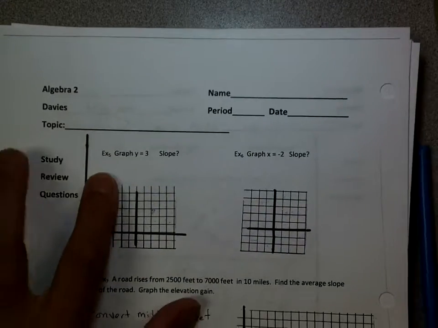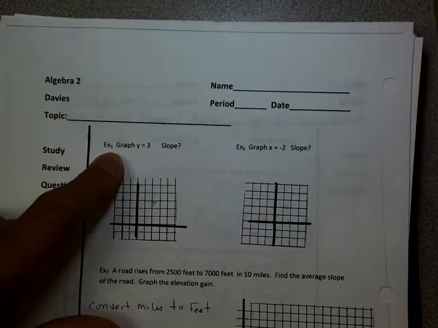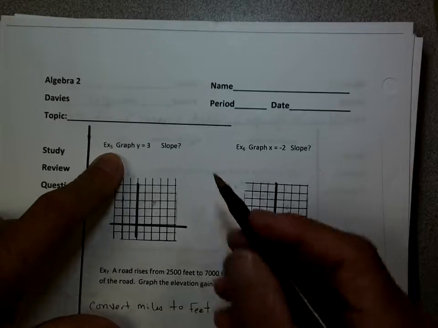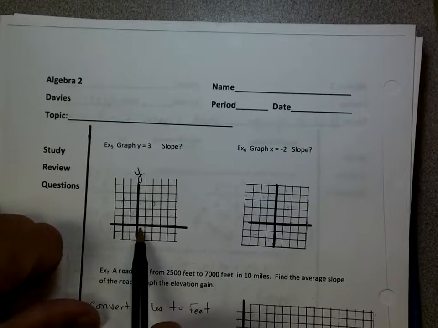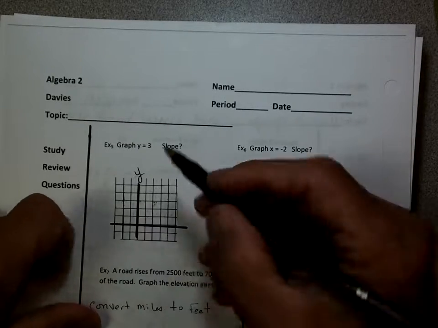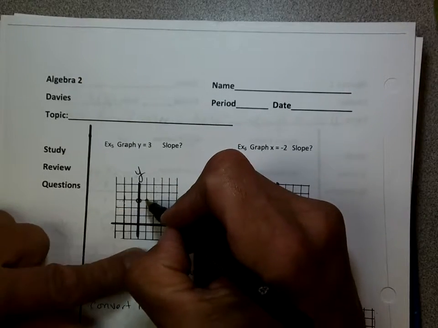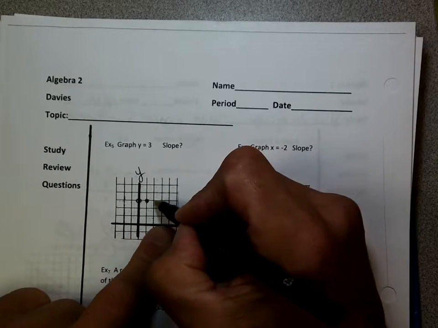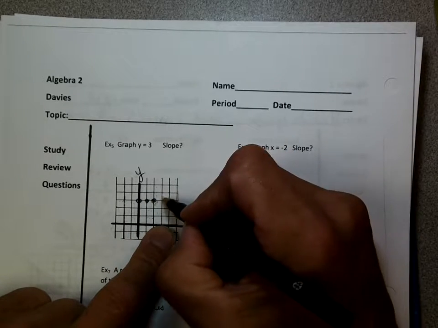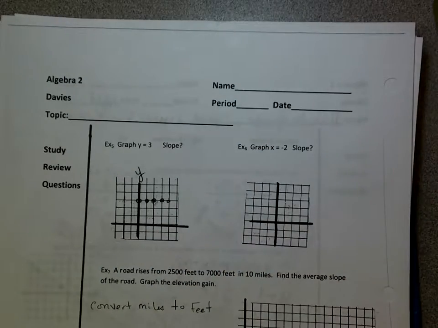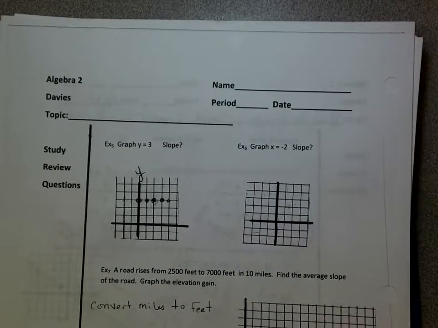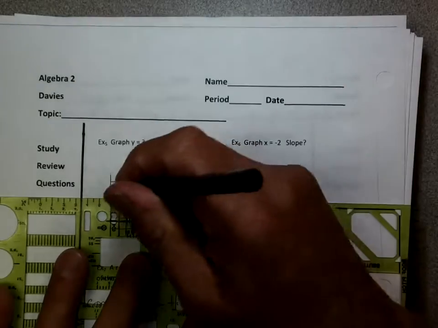Okay, example 5. y equals 3. How do you graph that? Well, think about this. Here's my y-axis, and here's a height of 3. This is a y value of 3. This point right here has a y value of 3. So it's going to be a horizontal line at y equals 3.